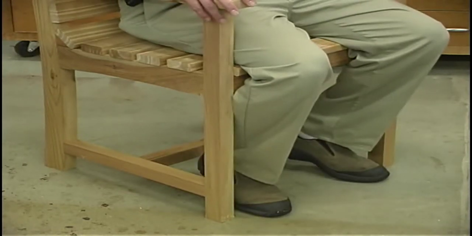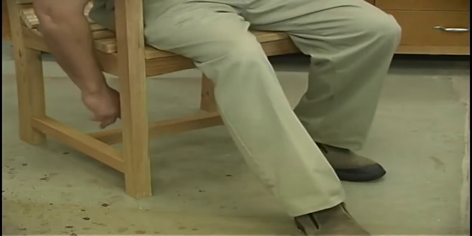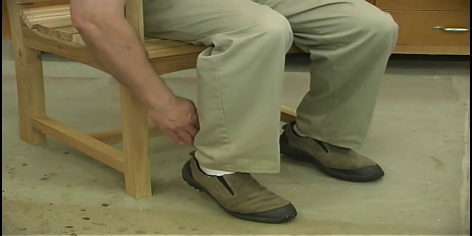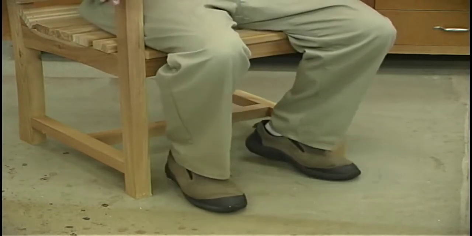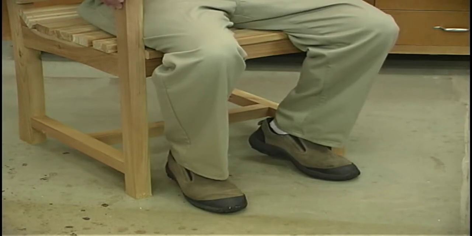My feet stay stationary, but the chair slides forward. Now if that stretcher is too far forward, of course it's going to hit the back of your foot and it's going to hurt like the dickens. So again, you have to take into account somewhat styling with regard to function.